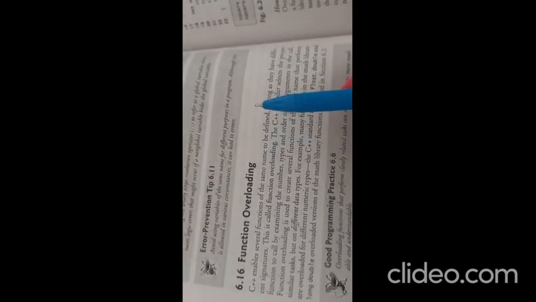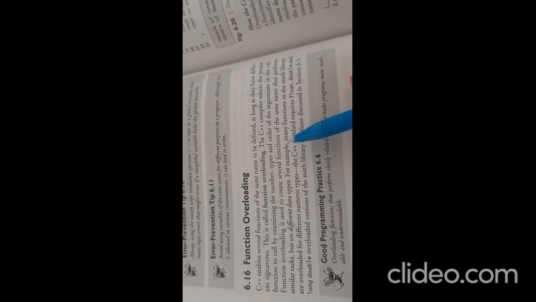One of the important concepts of function is function overloading. C++ enables several functions of the same name to be defined. In a program, we can have same name function. This is called function overloading. The C++ compiler selects the proper function to call by examining the number, type, and order of arguments in the call. Function overloading is used to create several functions of the same name that perform similar tasks but on different data types. For example, we can take the example of this program.